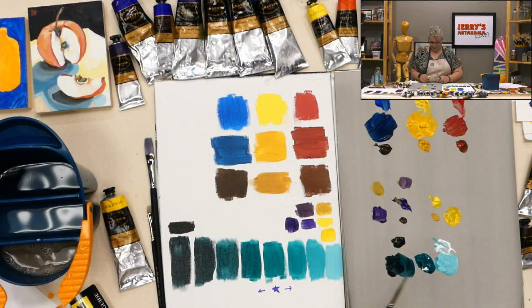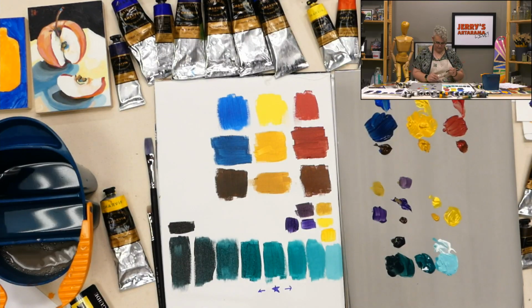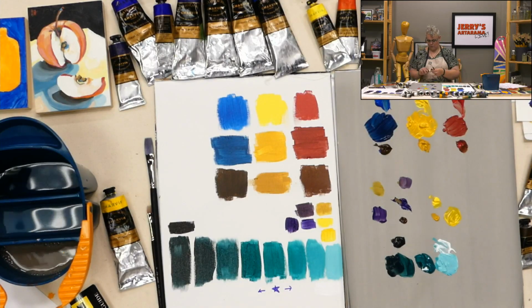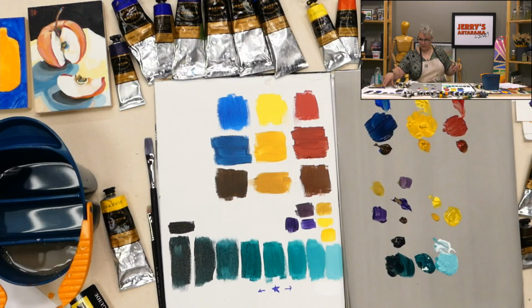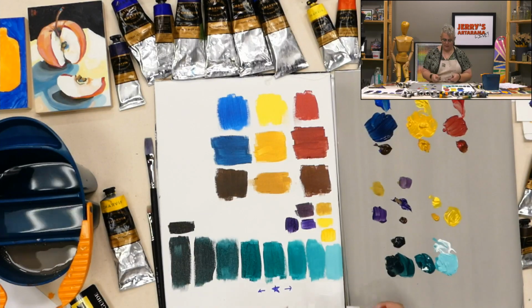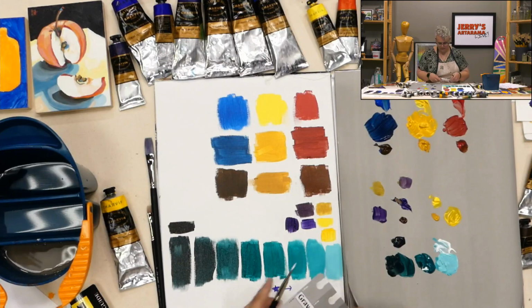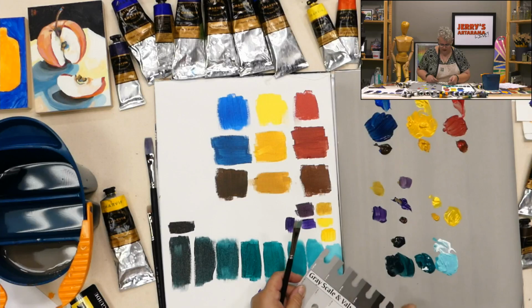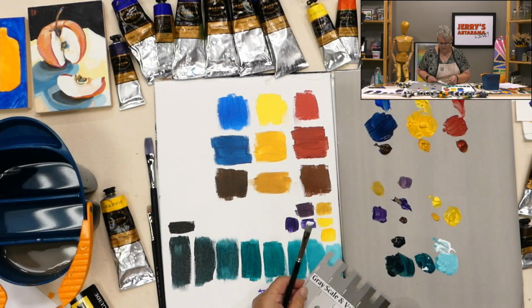Even if I took all that white and put it in that, it wouldn't change a lot. See how far that still is off of that white, even though we were adding more and more and more white. Even though titanium white is a pretty punch-packing white, look how that's still about a 4.5 of a gray value, you know?